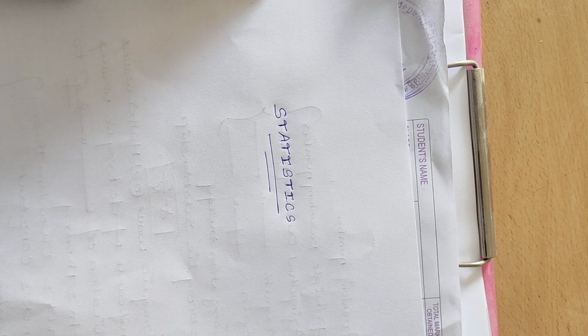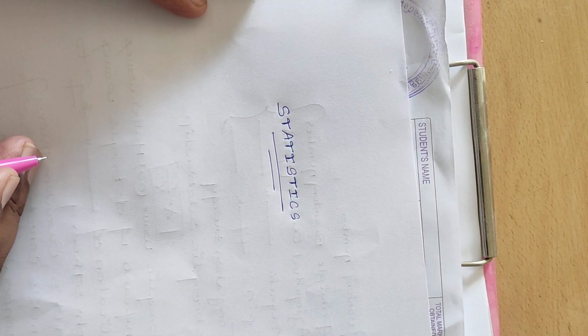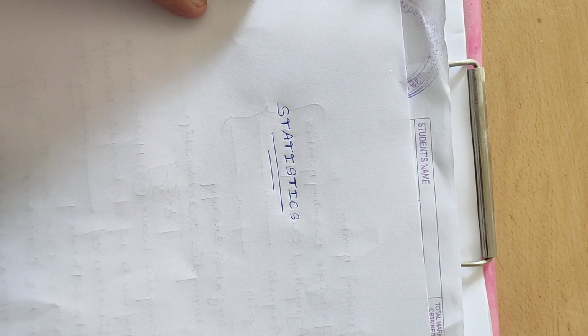We already completed all the statistics chapters as per the reduced syllabus. Now we are going to discuss all the model papers. Before going to model papers, first we can know about the question paper pattern. Generally we have 5 sections in statistics.